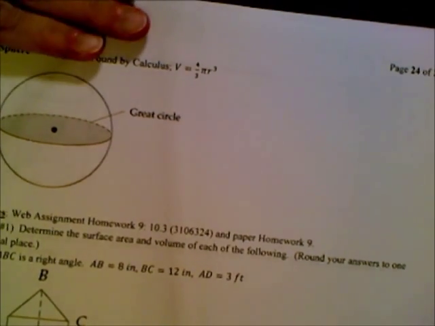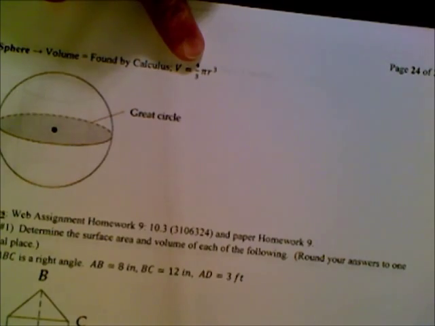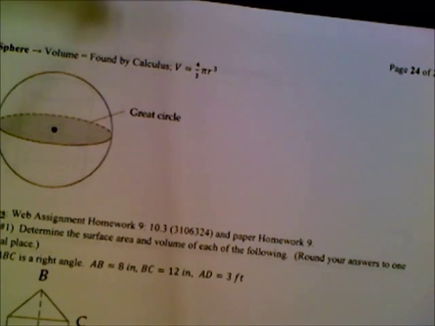Again, the volume of the sphere comes from calculus, so you need to know it as 4/3 pi r cubed. That's one of those that we will not ask you where that comes from, unless it's just, where do you get this formula? Well, you get this formula from calculus.